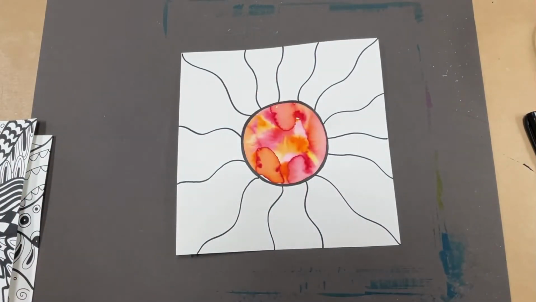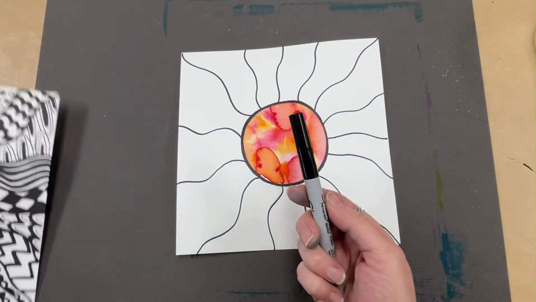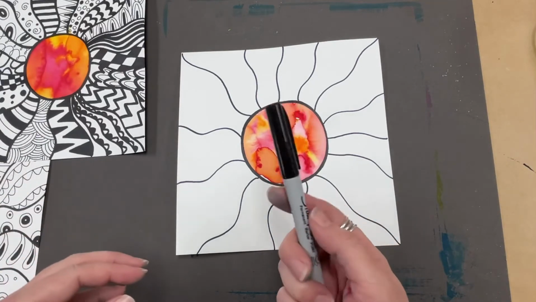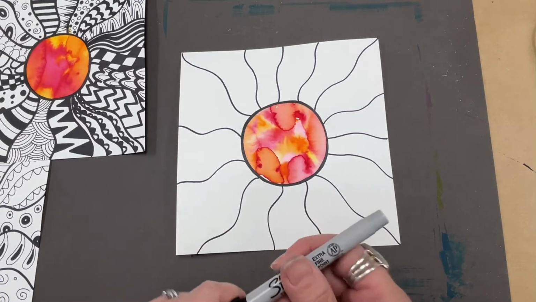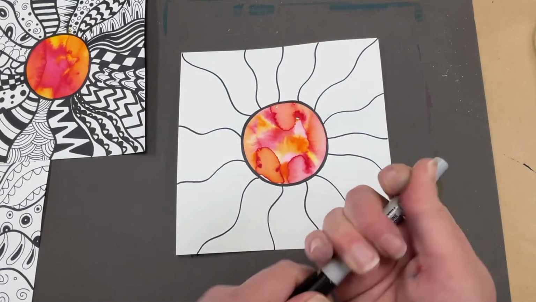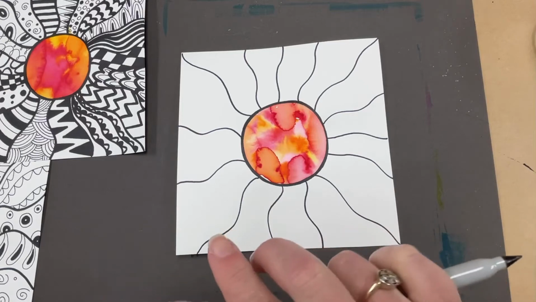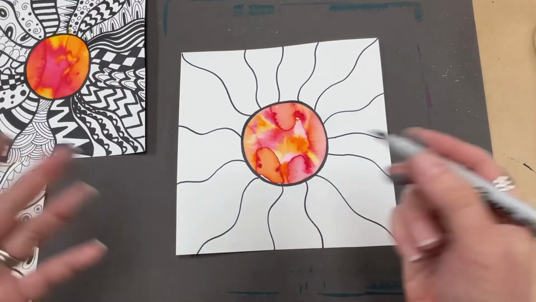All right, now comes the time to add your Zentangles. Teachers, you might want to put some soft music on in the background. This is the part where the kids get really quiet and focused on what they're doing, and this is supposed to be the really relaxing part. Go right in with your fine tip Sharpie, the smaller one. You don't have to draw this out with pencil first. That would take forever. So if you make a mistake, just turn it into something else.